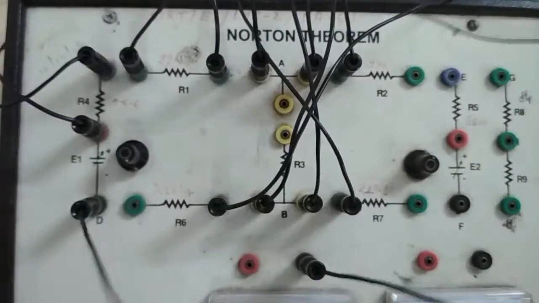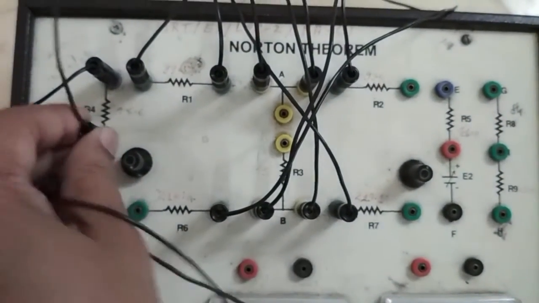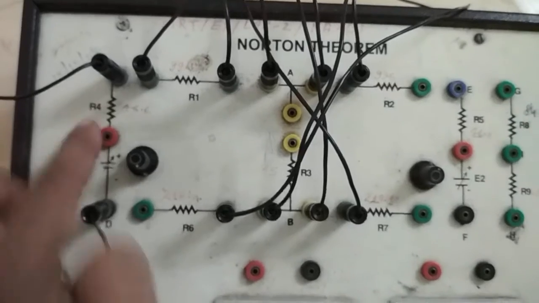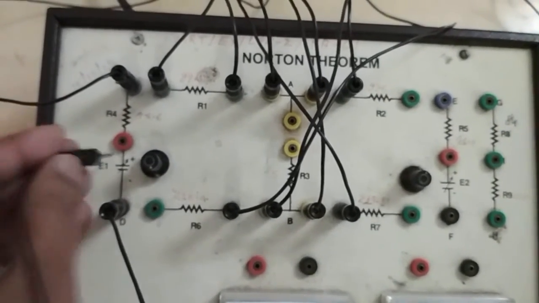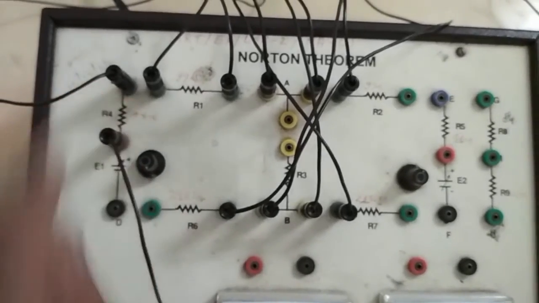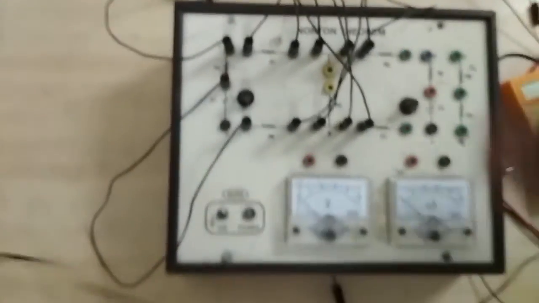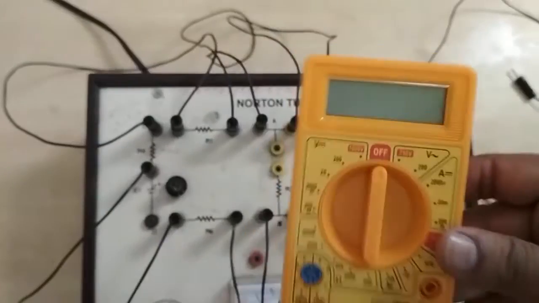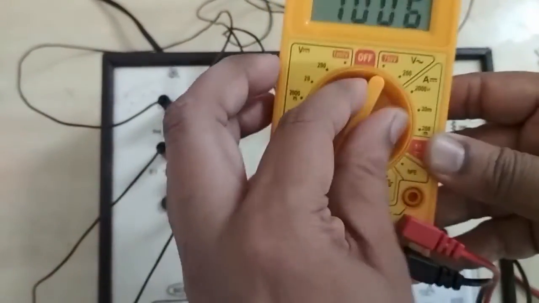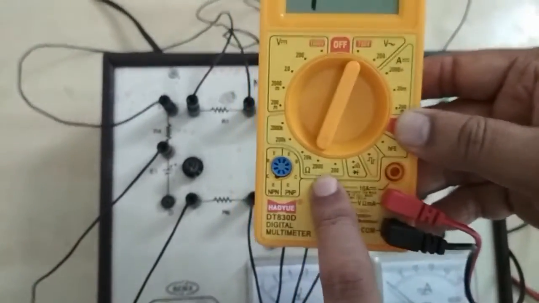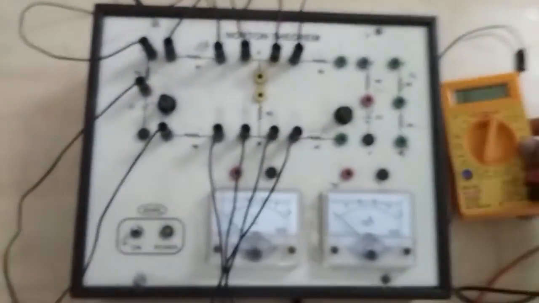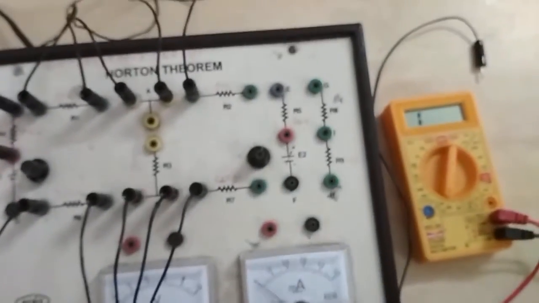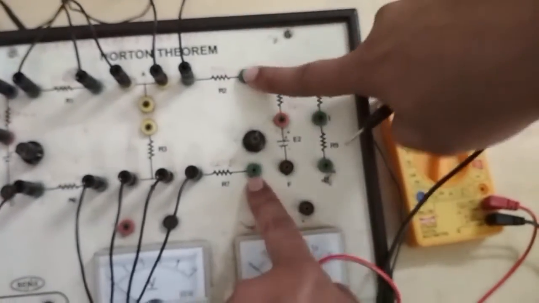As I have told you earlier, in this circuit we have one source only. So for neglecting this source, you just short circuit its terminal like this and use this multimeter, set it into ohm. I have set it into 2000 ohm. Now just measure the value of equivalent resistance across this terminal.